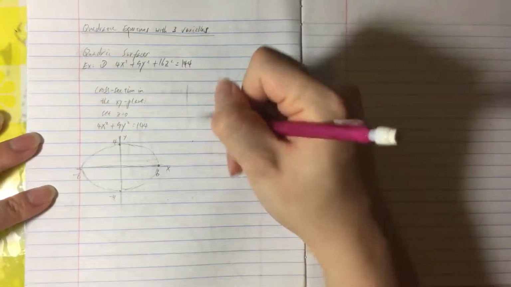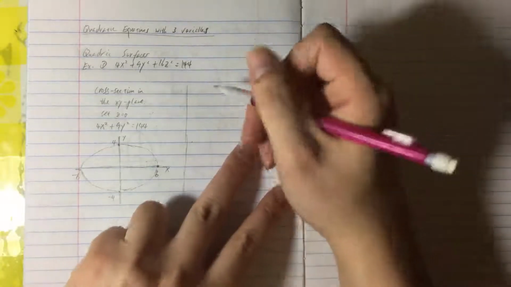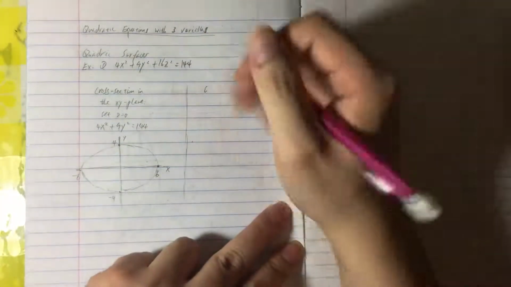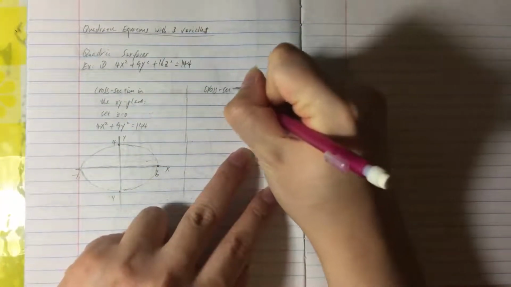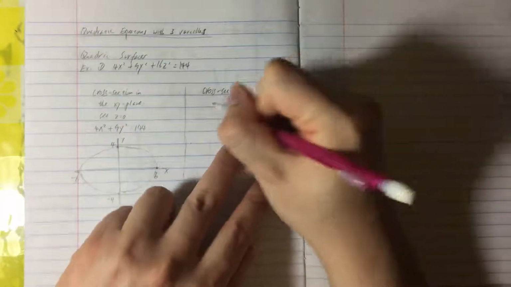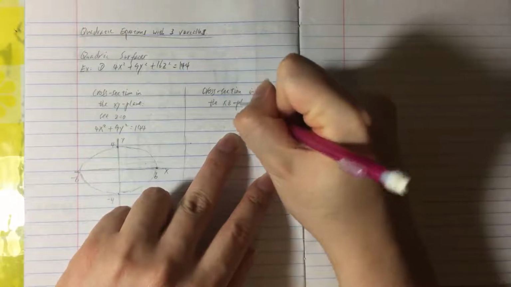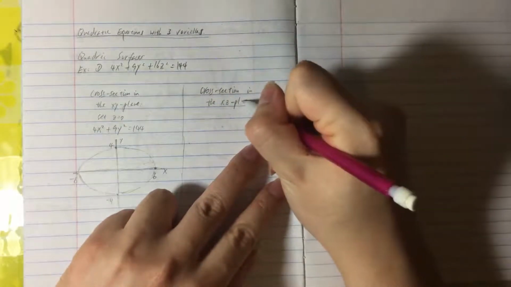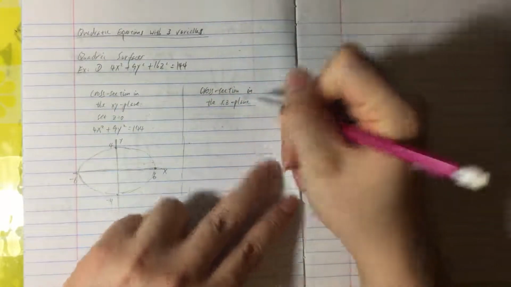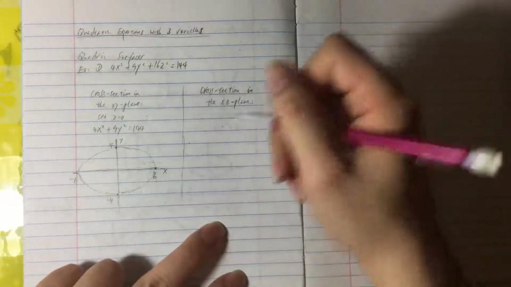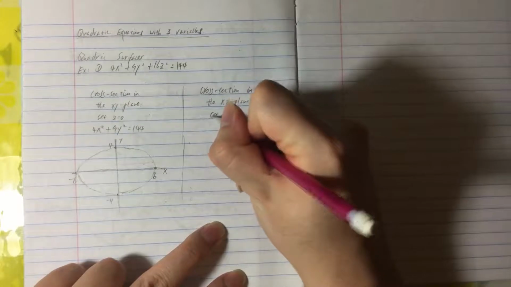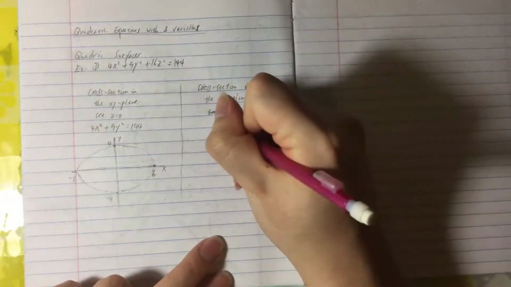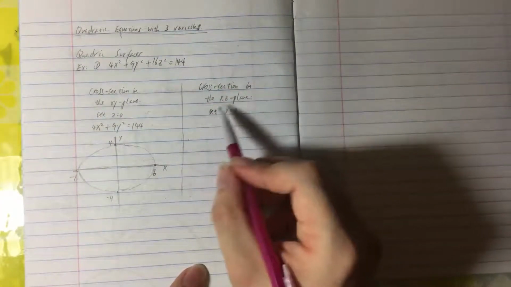Now next, for the cross section in the xz plane, I set y equal to 0.